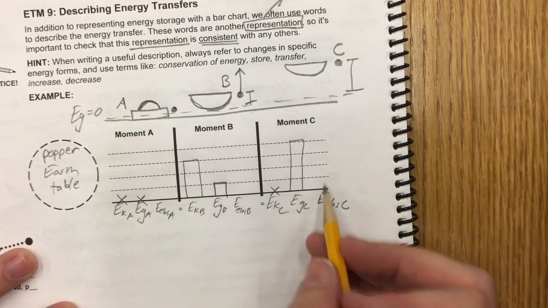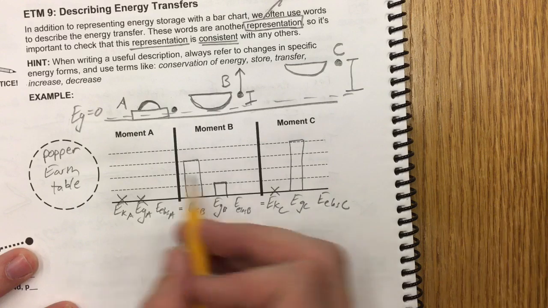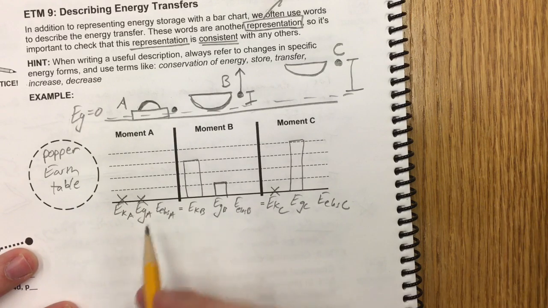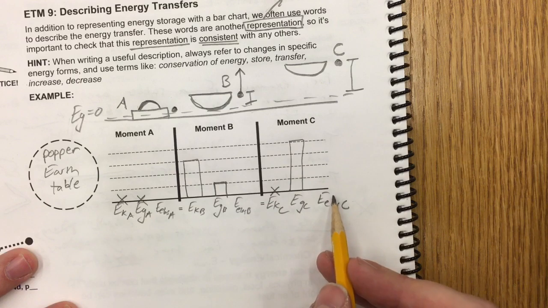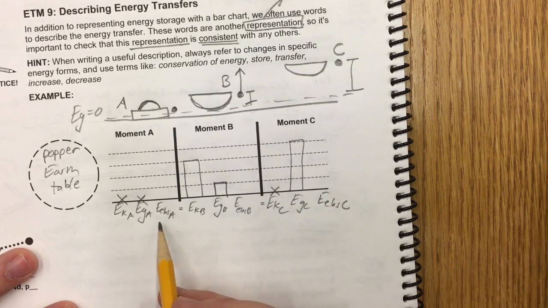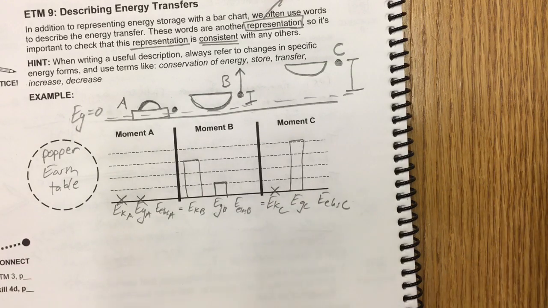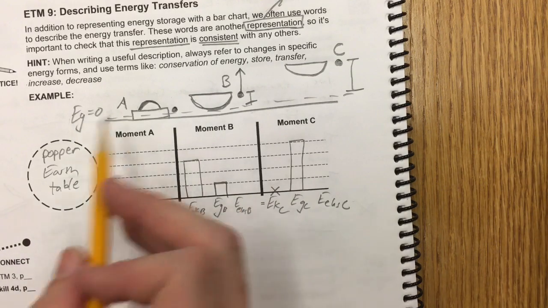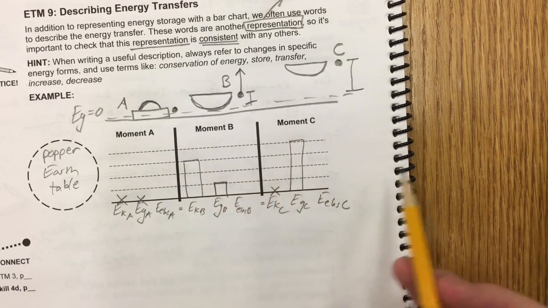But my question here is, how many blocks of elastic energy do I need at A to explain what happens at moments B and C? Remember, if we leave elastic energy and chemical energy and thermal energy until the end, we can say, all right, how many blocks do we need at moment A to explain the speed and the height that we see later on?